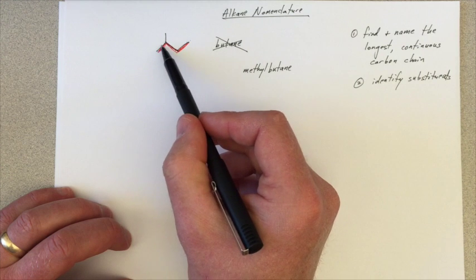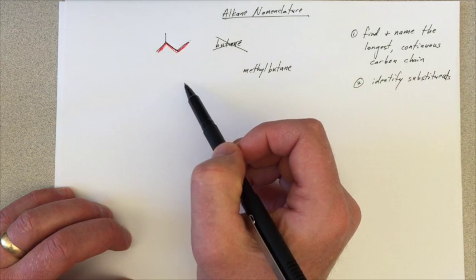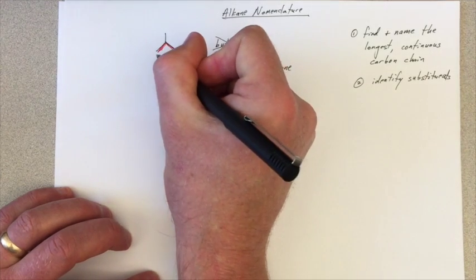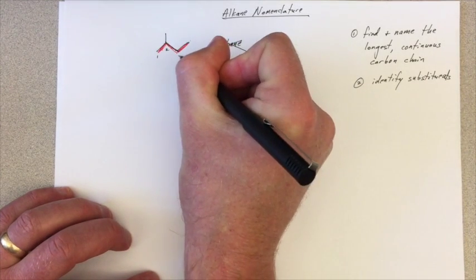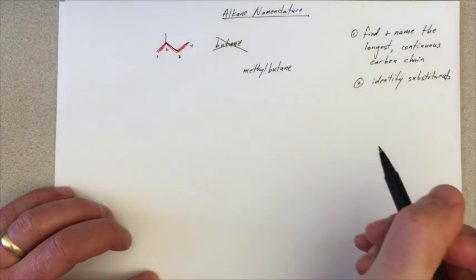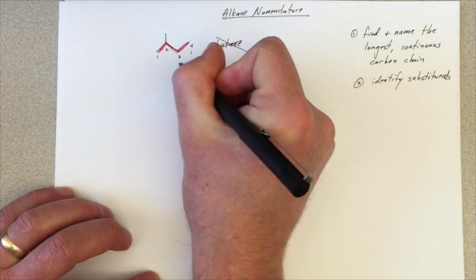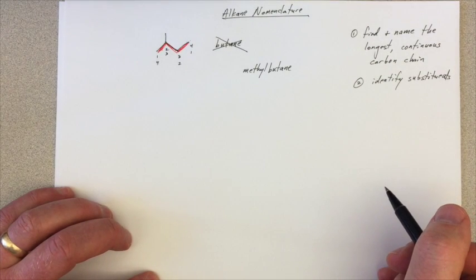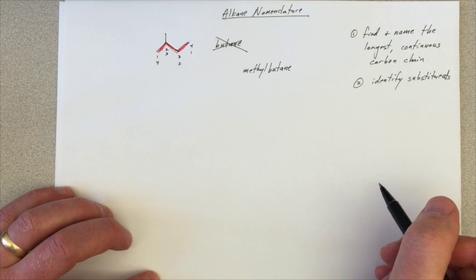So really, since we've identified these 4 carbons as butane, we have 2 choices of how to number them. We can do 1, 2, 3, 4, or we could go backwards. 1, 2, 3, 4.